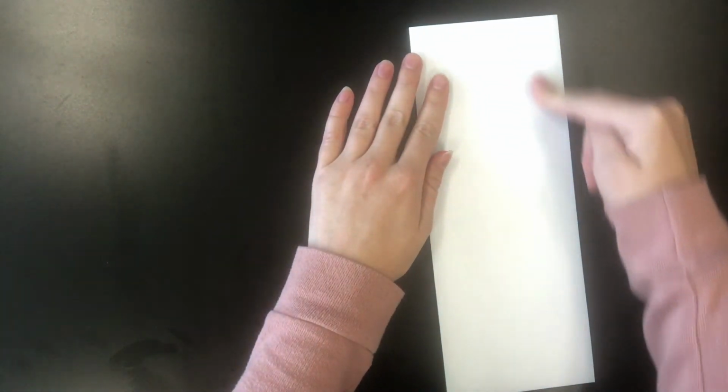So fold it in half vertically. Make sure those corners match up nicely. Give it a good crease. And now I have a super tall piece of paper. So I think this is called hot dog style of folding, but we call it folding it vertically.